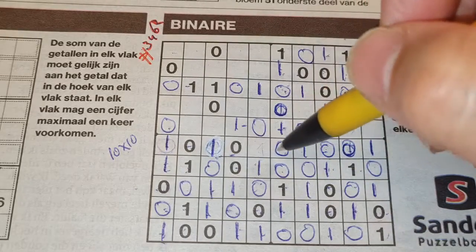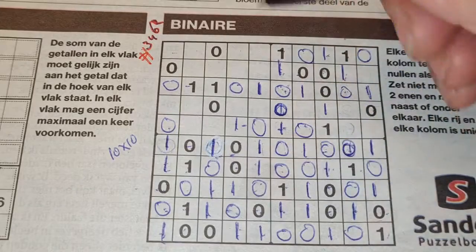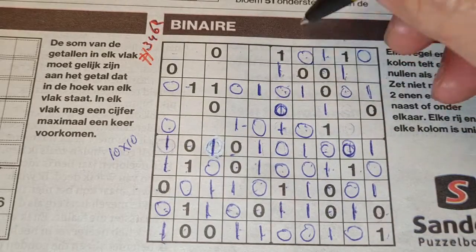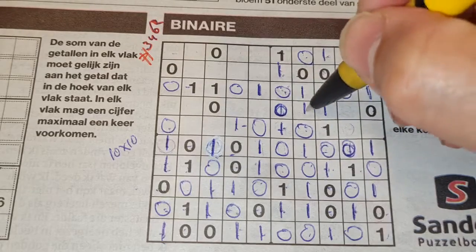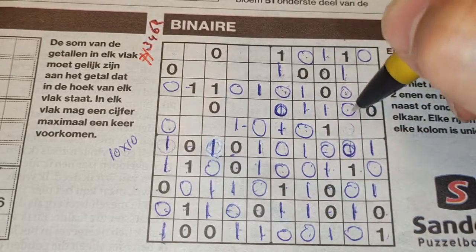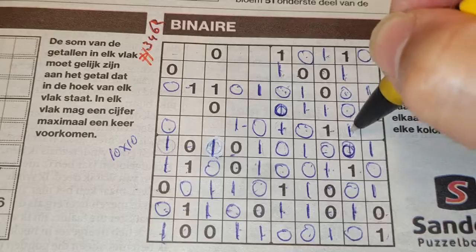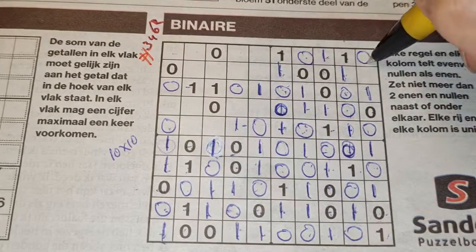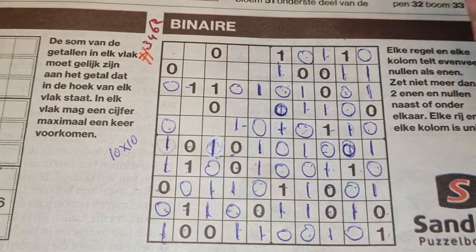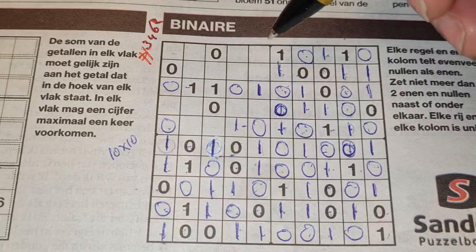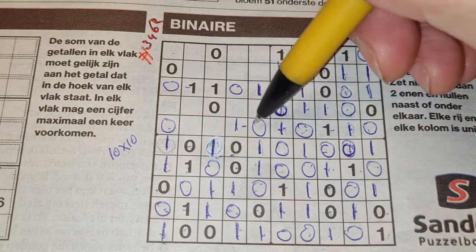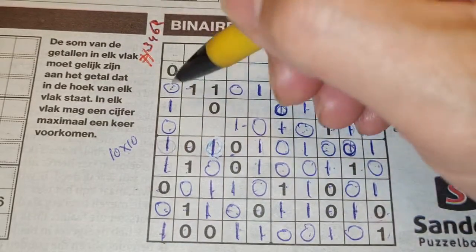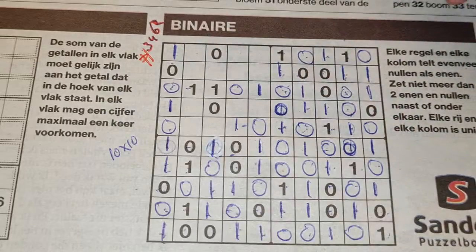Between two O's comes a 1. 1, 2, 3, 4, 5 O's. So the rest are ones. Double one here, no there, no. Double O here, one there, one. 1, 2, 3, 4, 5 O's. So the rest are ones. Then 1, 2, 3, 4. Between two O's comes a one. Double O here, one there, one.